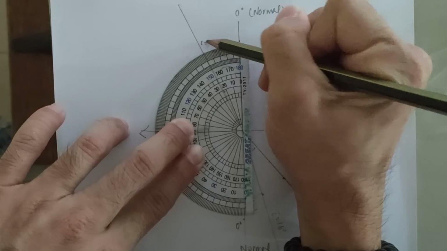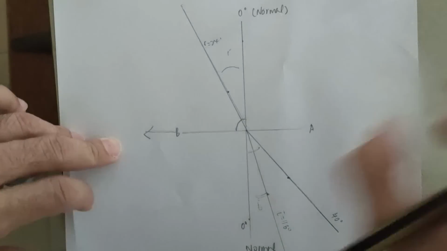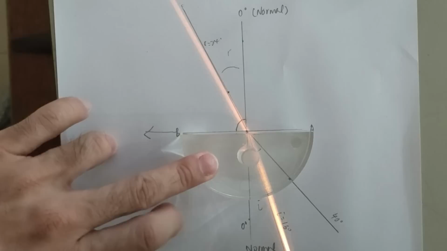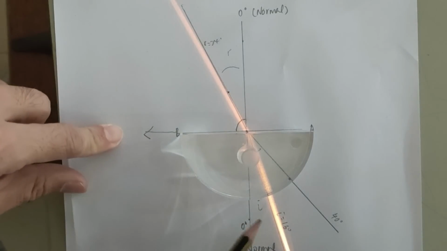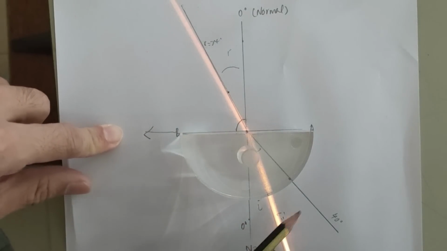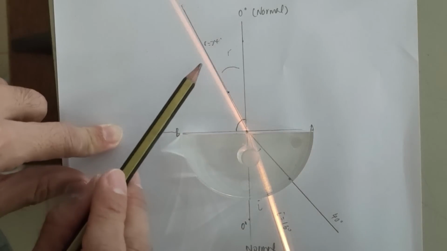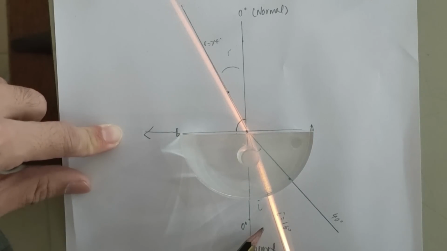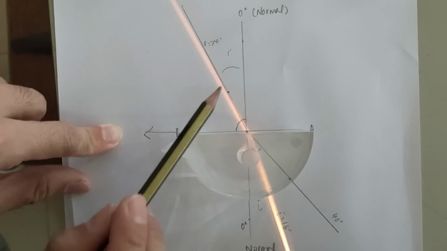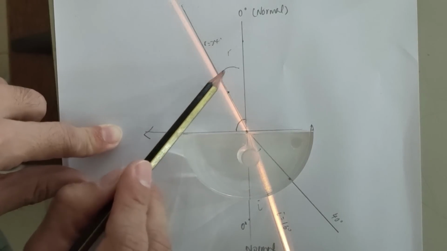So our refracted ray will be 24. So that means that when our incident angle is less than the critical angle, refraction will occur, and the angle of incidence will be smaller than the angle of refraction here.